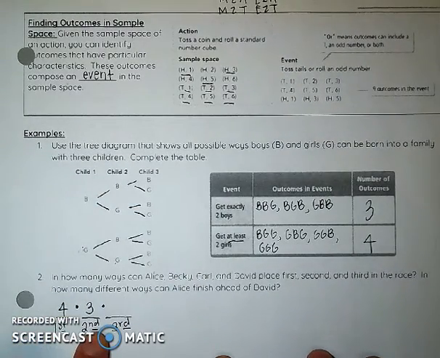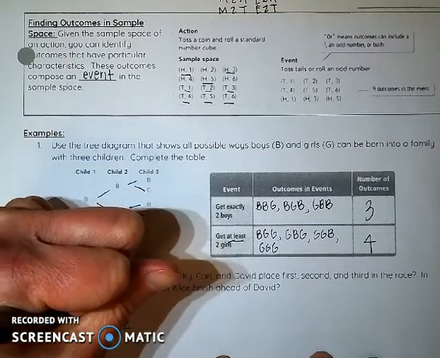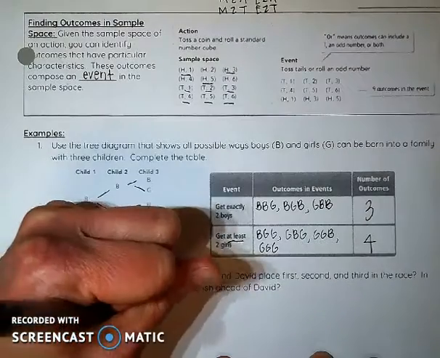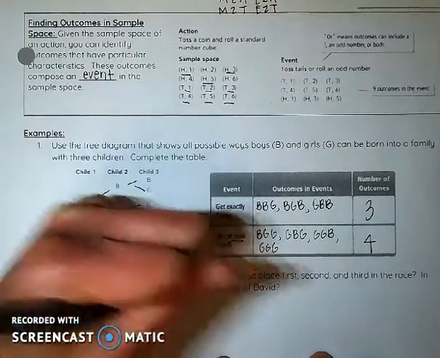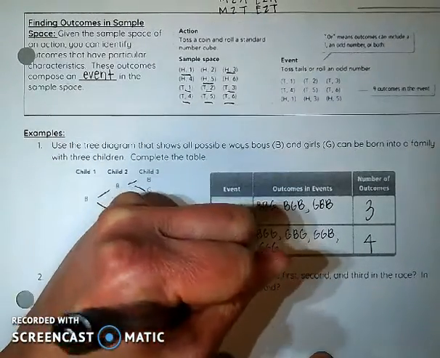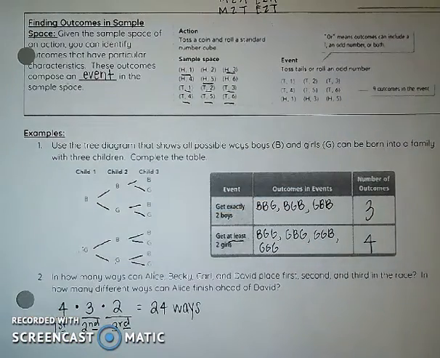Now once somebody gets second place, then I only have 2 more people in the running, which means in third place I have 2 options for who could get third place. And when we take 4 times 3, which gives us 12, times 2, that's going to give us 24 ways Alice, Becky, Carl, and David could finish in first, second, and third place. So that's the first part of this problem.